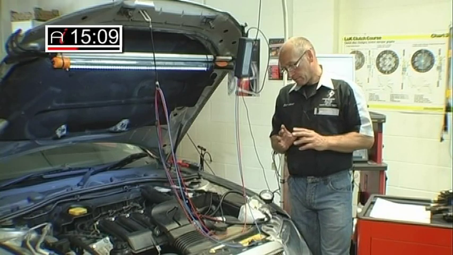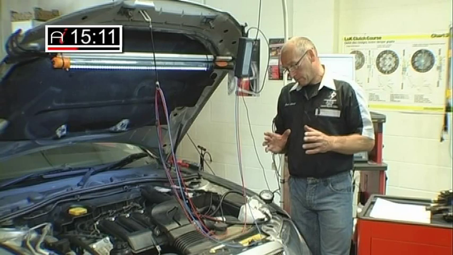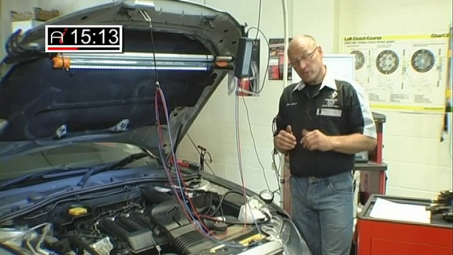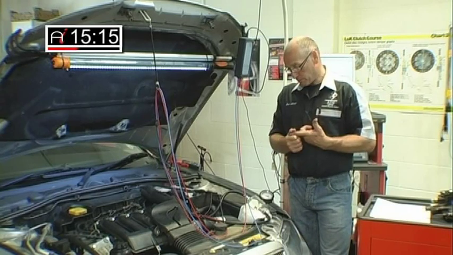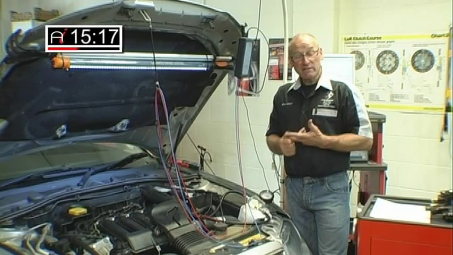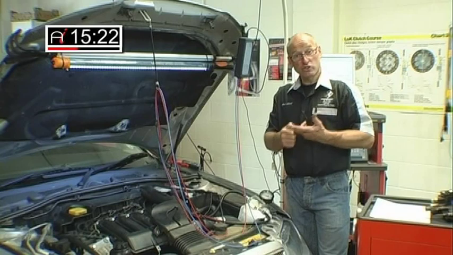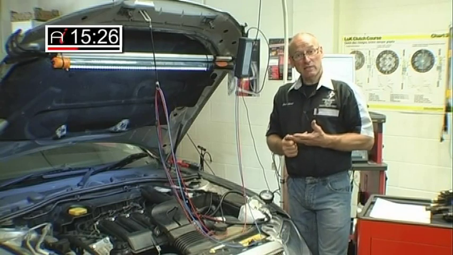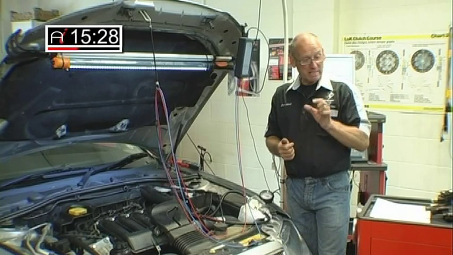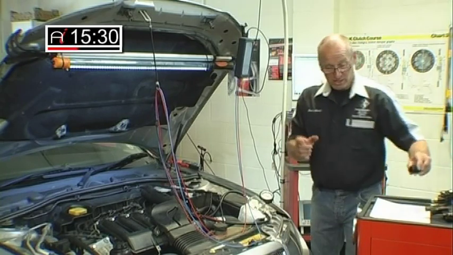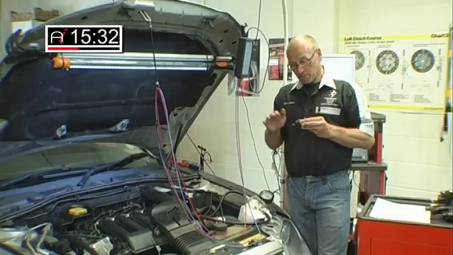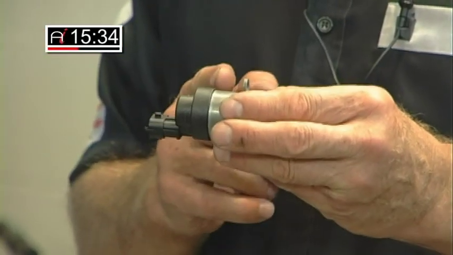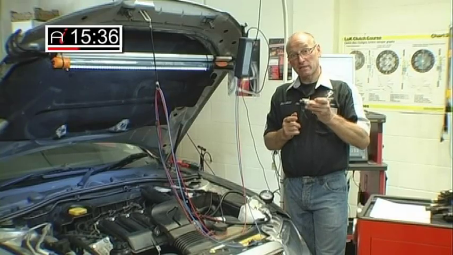So we're going to go through a series of tests now whereby we turn the key on static. We're going to look for 0.5. We're going to crank the vehicle and observe the voltage rise against pressure rise. We're then going to allow the vehicle to idle for a short period of time to look at stability, because deviation means that the pressure against voltage is wrong, and that could be a sticking DRV.